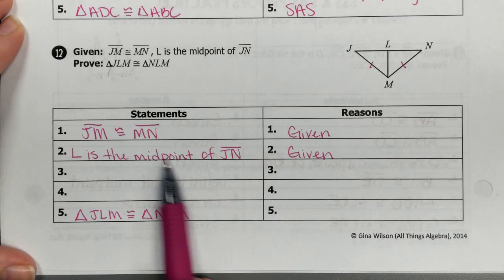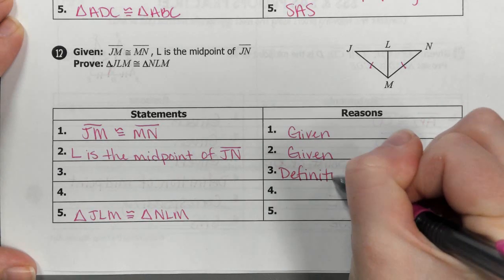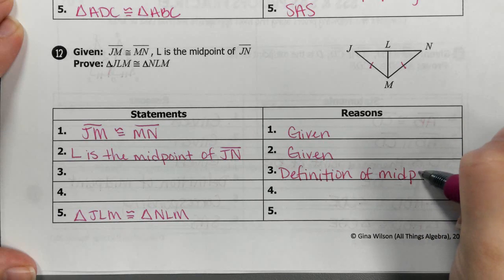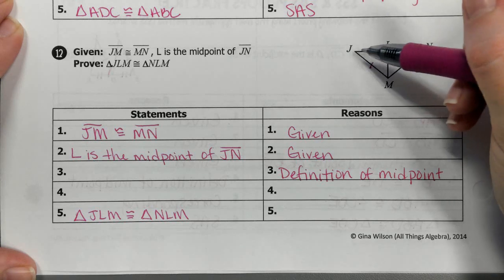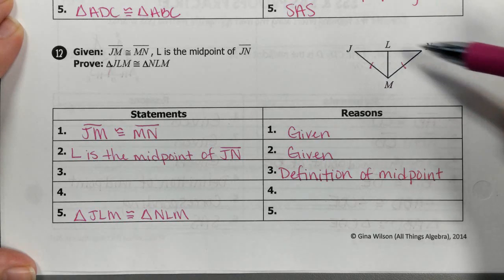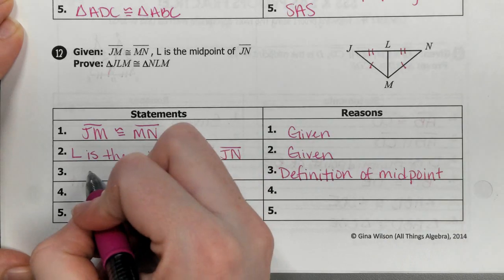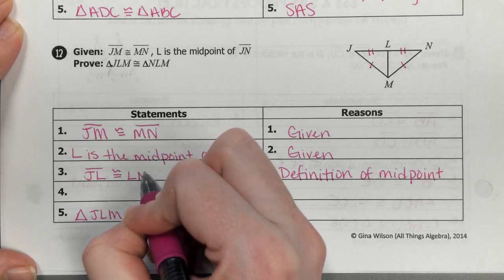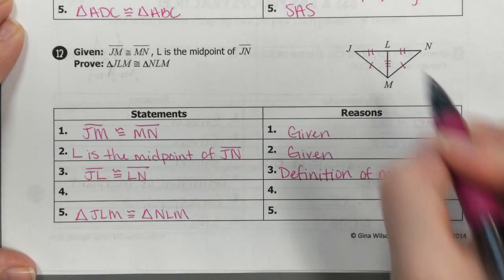So if I see the word midpoint, I've got to use definition of midpoint for my next reason. So because of that midpoint being L, it's putting J in to where it is being cut in half. So I know that JL and LN are going to be congruent because of that midpoint, L. So then the only side that I don't have marked is the side that they share.